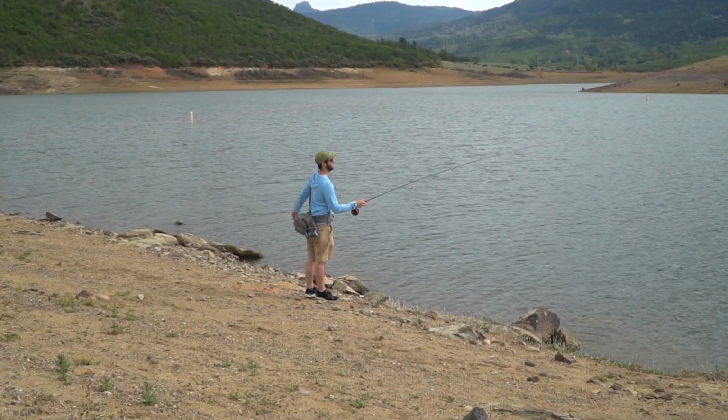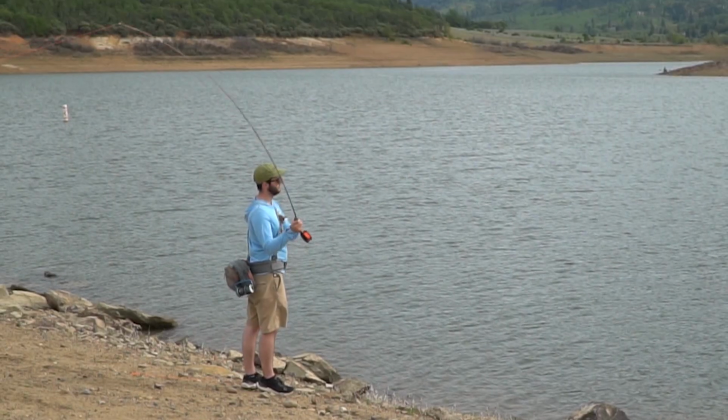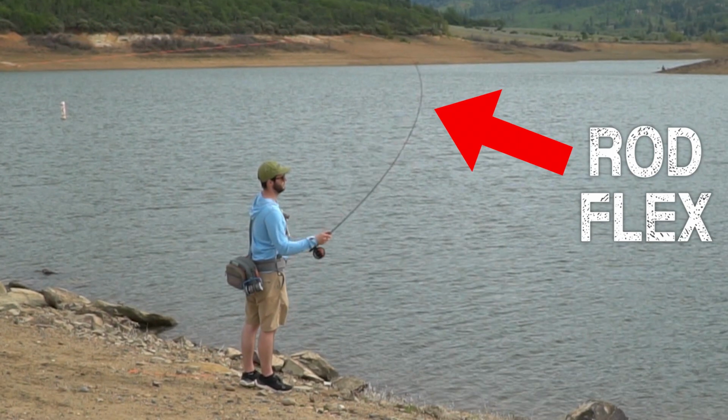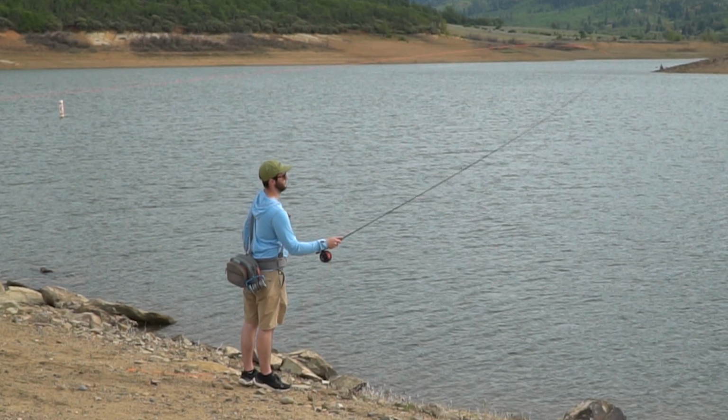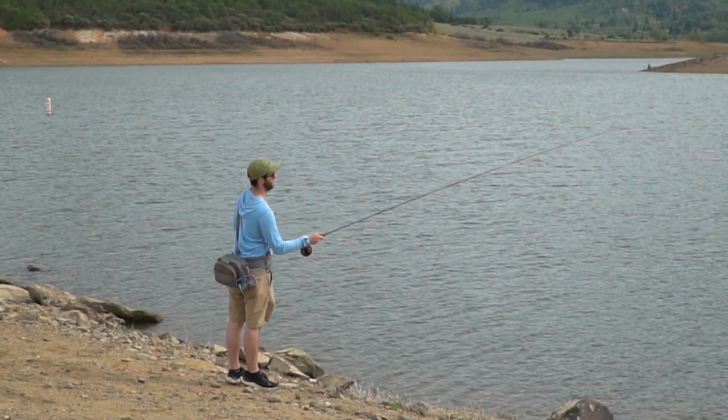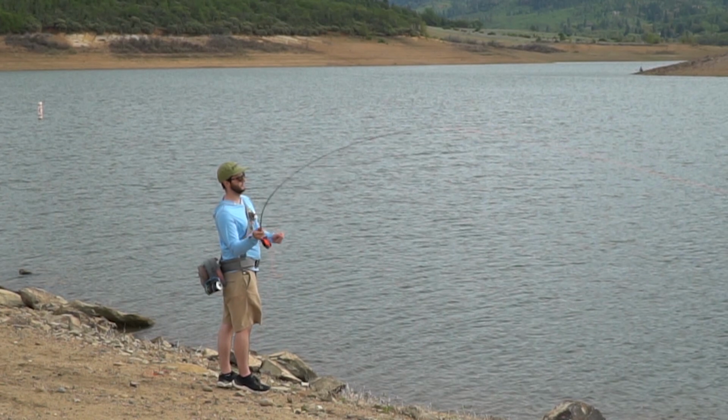Another main characteristic of the rod is what we call the action, and this has to do with the flex pattern of the rod, or how the rod flexes when you cast it forward and backward. You're really in the beginning looking for a moderate to fast action rod. These are the rods that are going to be put in front of you the most.